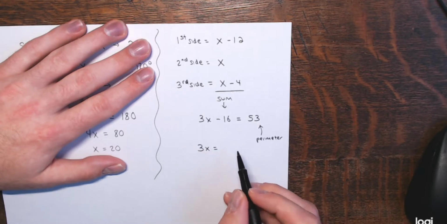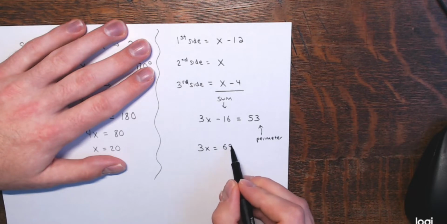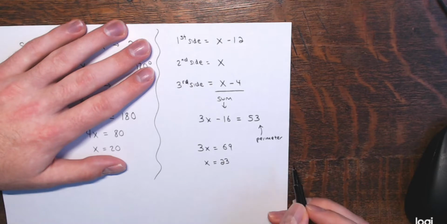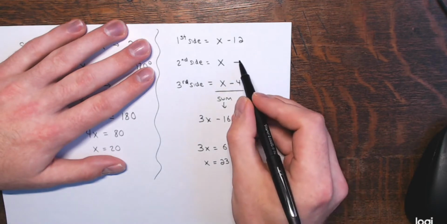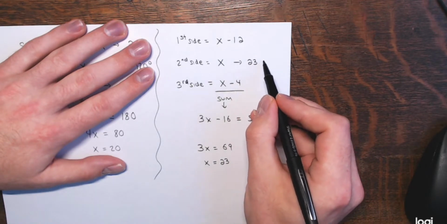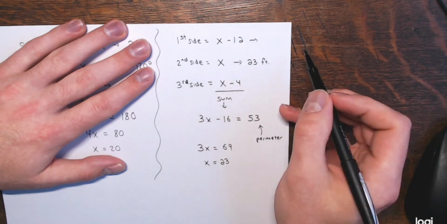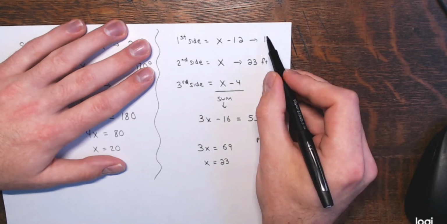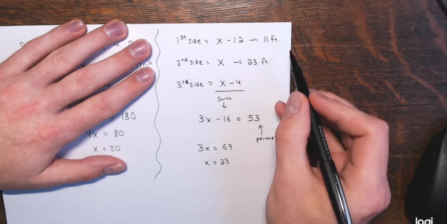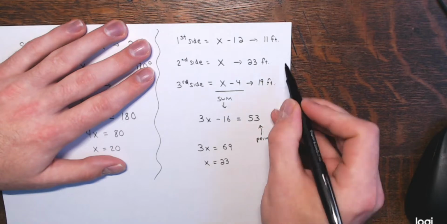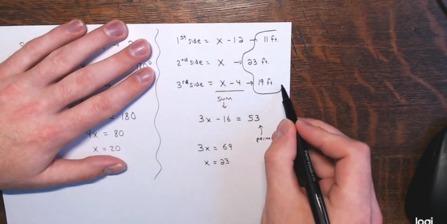That'll be 69. Then dividing by 3 gives me 23 for x. So one side has a length of 23 feet. And then 23 minus 12 would be 11. And then 23 minus 4 is 19. And there are the three side lengths that were asked for.